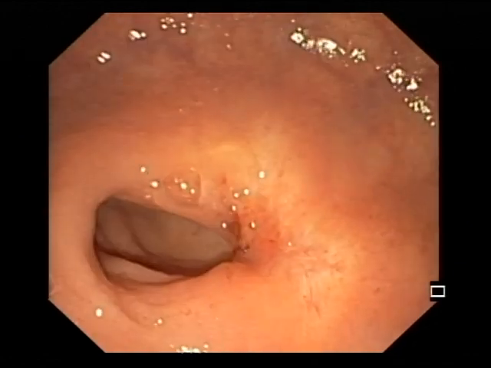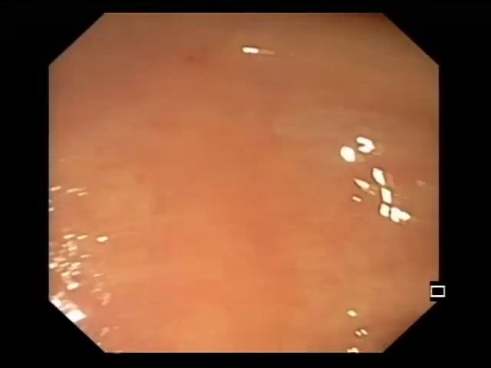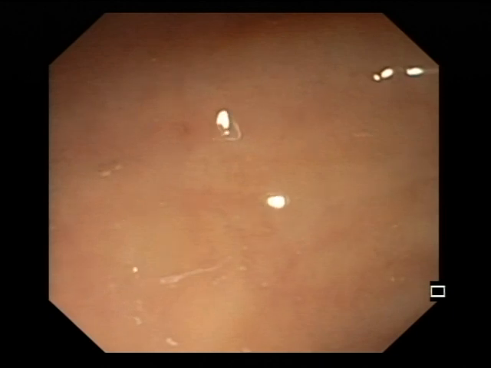Another thing is, whenever you do a rectal EUS, please make a habit of doing an endoscopic view first. I usually use an EGD scope for that purpose, a flexible scope, first before I use the EUS scope. So here it's okay. We got a nice view of that. I'm going to try to see if I can get a little further in there.